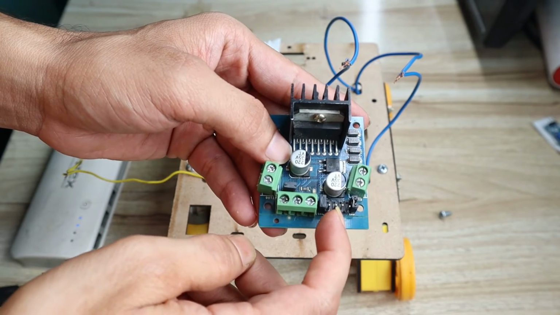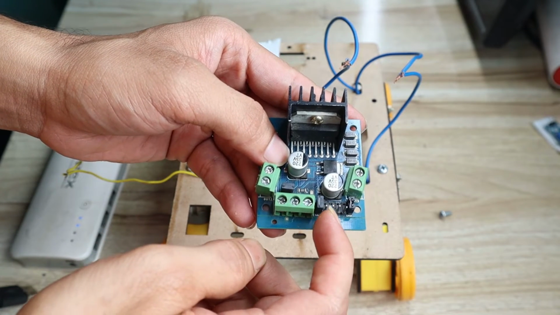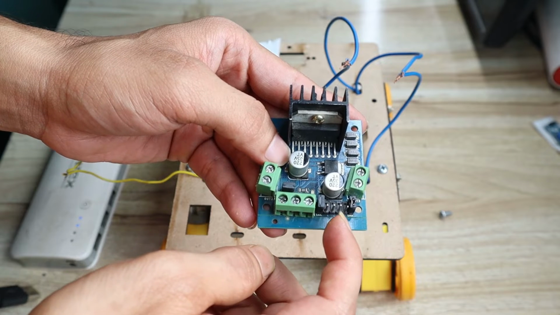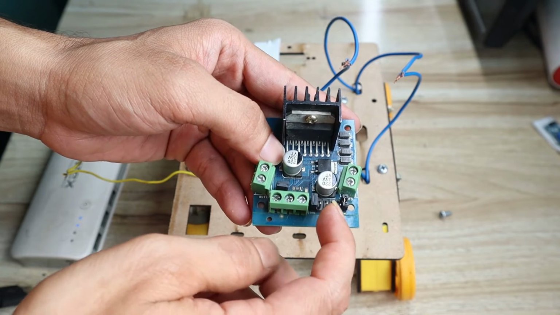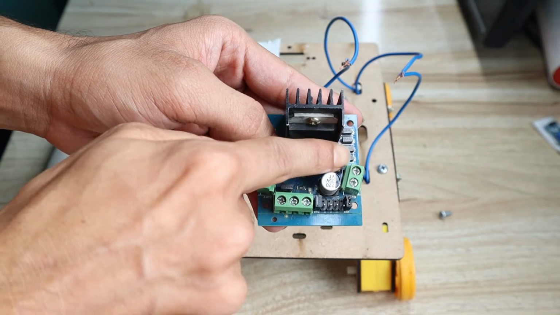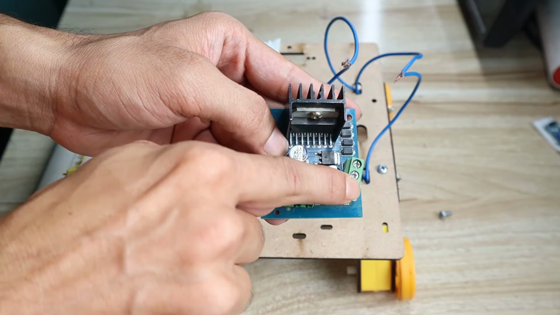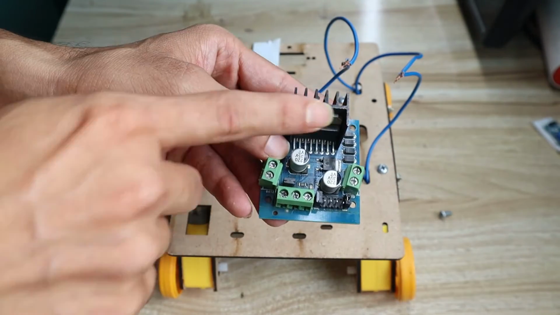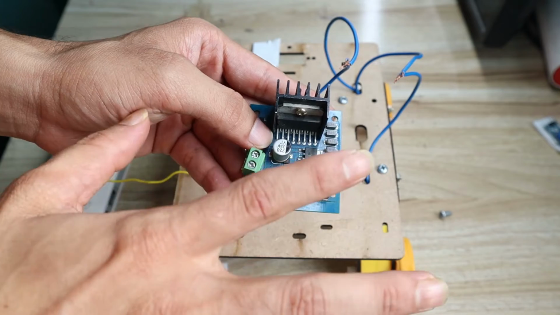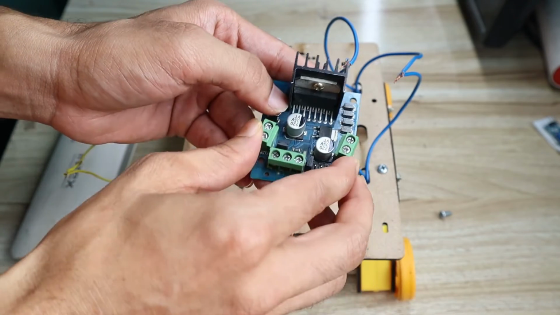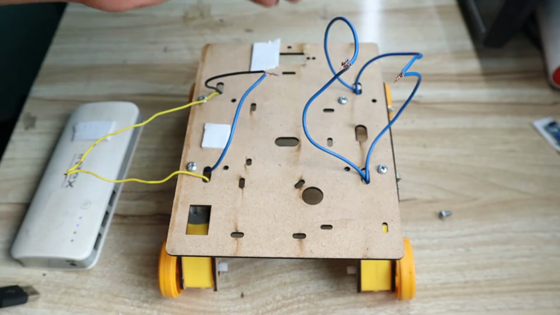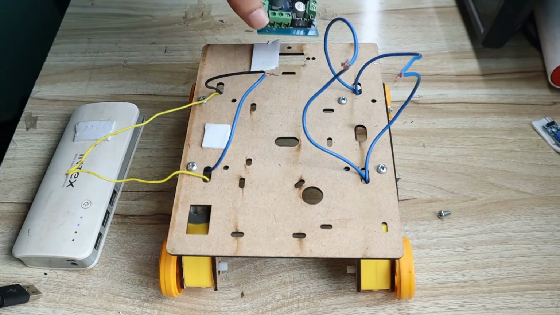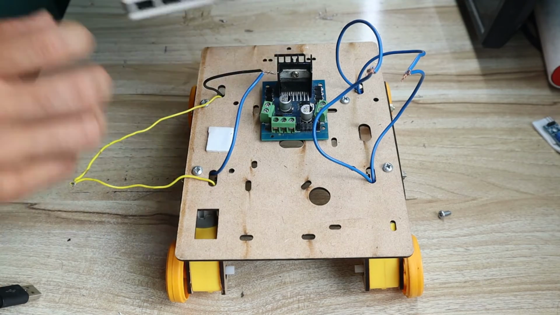So for the anti-clockwise direction, you have to reverse the pins. Like on the first pin you give 0, on the second pin you give 1. Then here it will generate 12V and here it will generate 0. Then the motor will rotate in anti-clockwise direction. So this is the basic idea. I hope you understand the basic idea of the L293D motor driver IC. Let's connect quickly. Okay, I will place the power supply here.